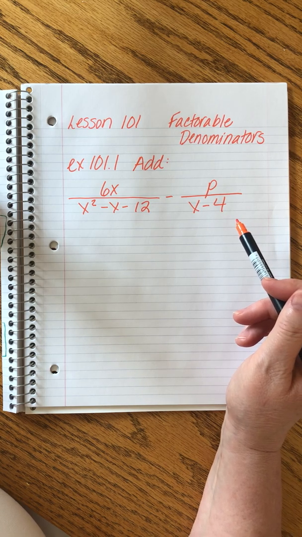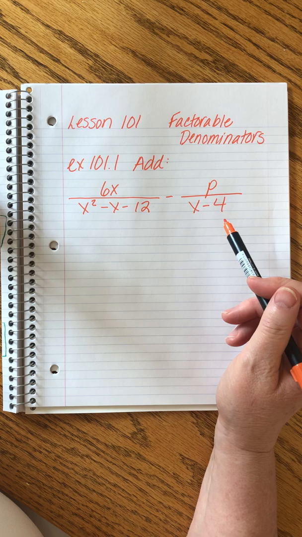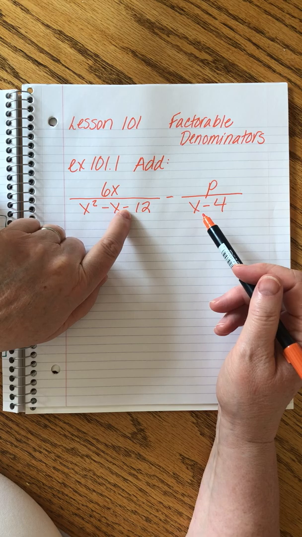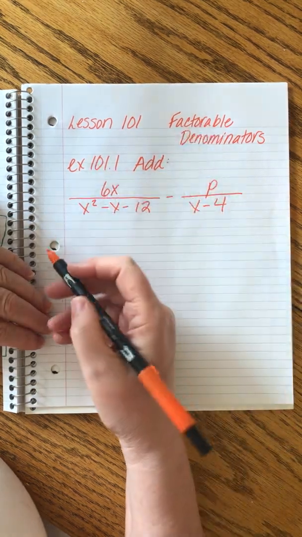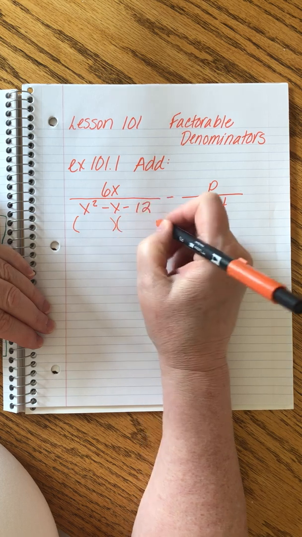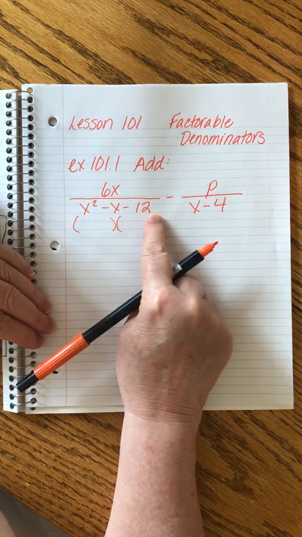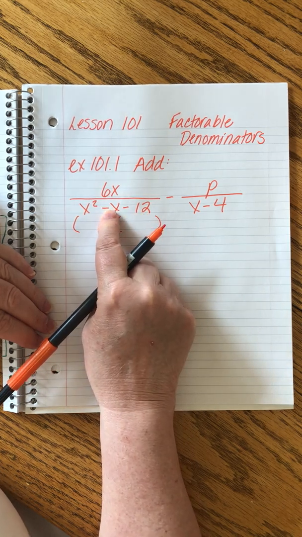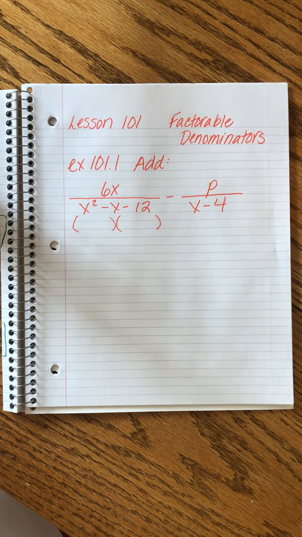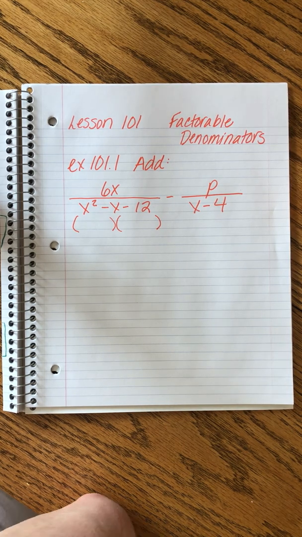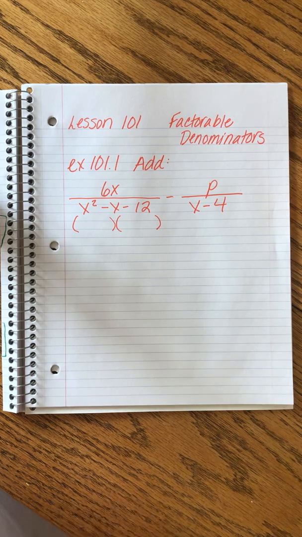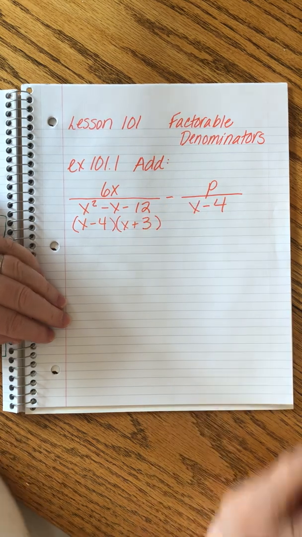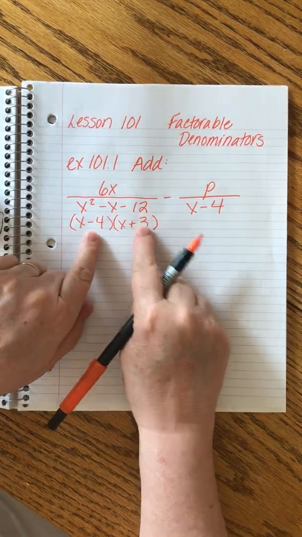So it looks like a bit of a mess until we think to ourselves, this looks factorable. What if we factored this? That's the clue. Look, factorable denominators. John's so clever with these titles. We know how to factor something like this, right? We look for 2 numbers that multiply to this and add to that. Go ahead and think for a second of what they might be. Right? They multiply to -12 and they add to -1.